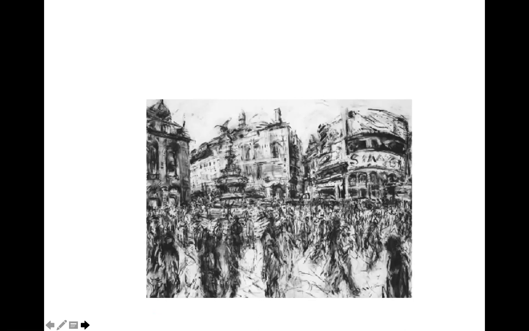Then she brings these quick little renderings back, and redraws what she's drawn in her sketchbook at a larger scale, on a drawing that she works on day after day for a month. So this is Trafalgar Square in London.